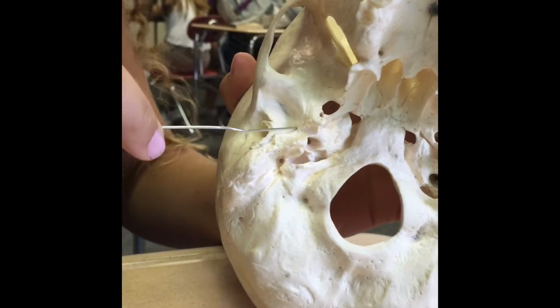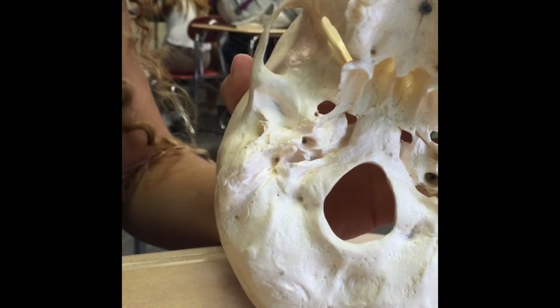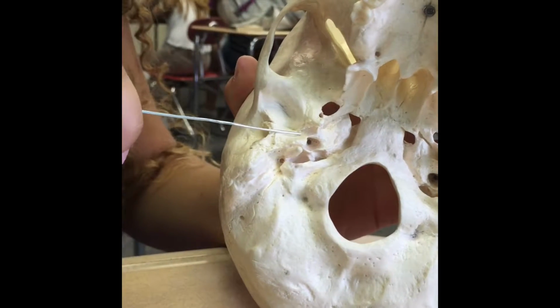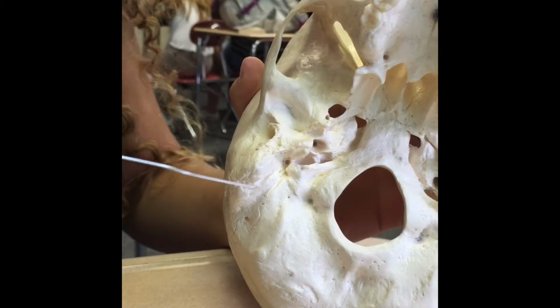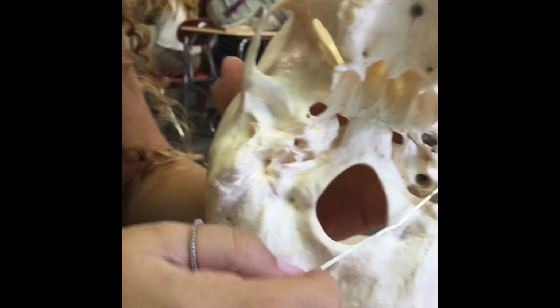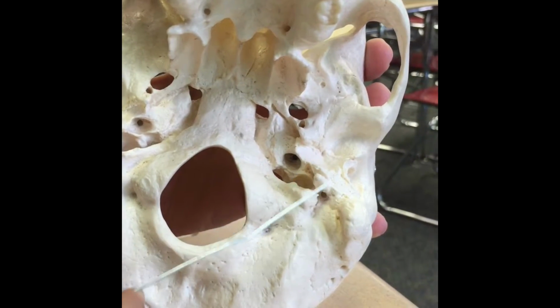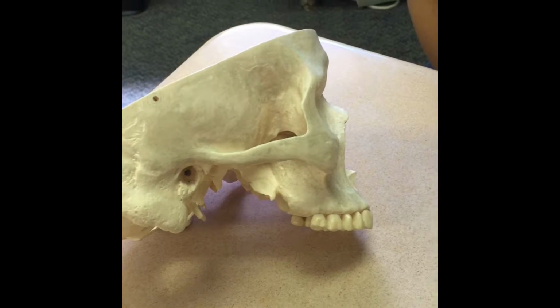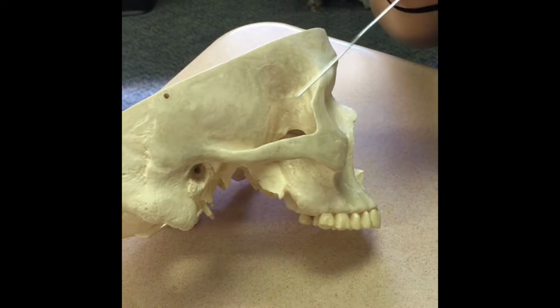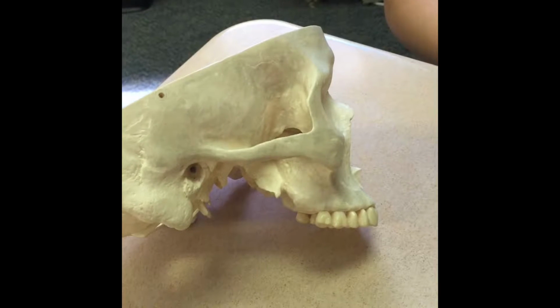Right here is the mandibular fossa, right where your mandible connects. This is the mastoid process. And these little spiky things, this is the styloid process. So there are 4 processes on the zygomatic, temporal, and frontal bones that you're going to need to know.